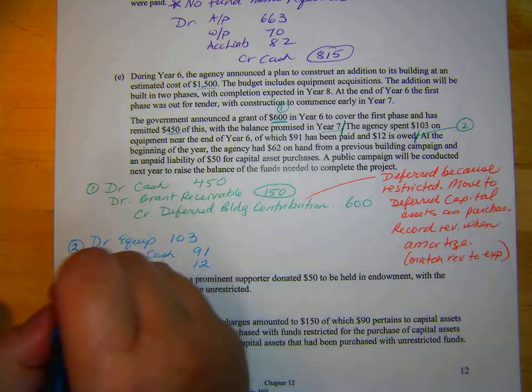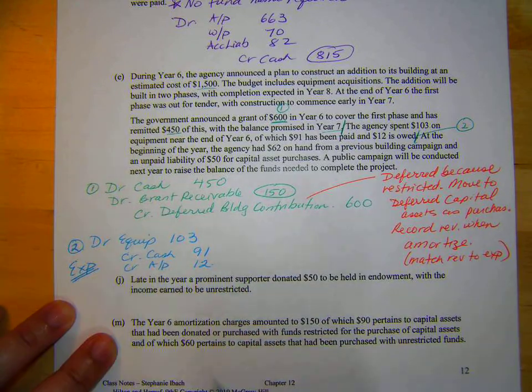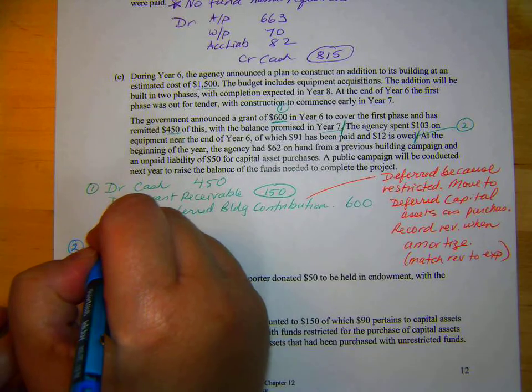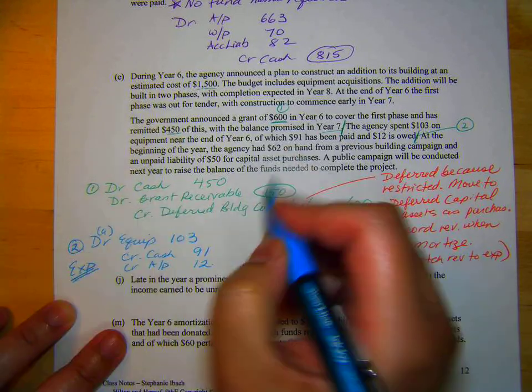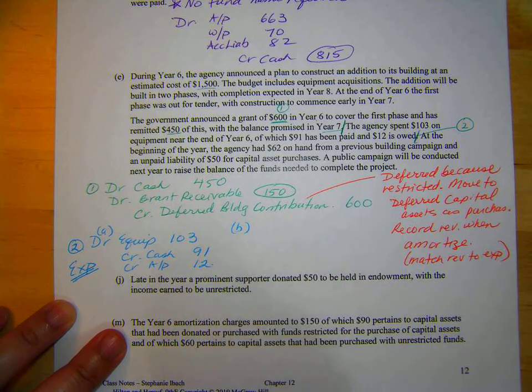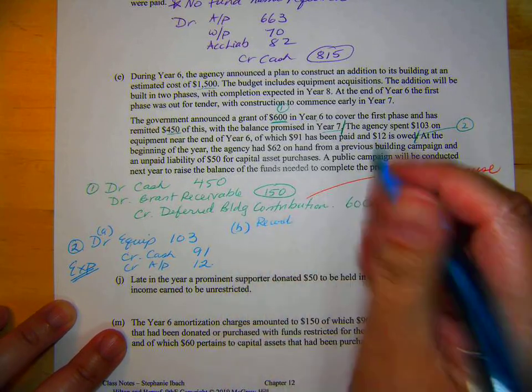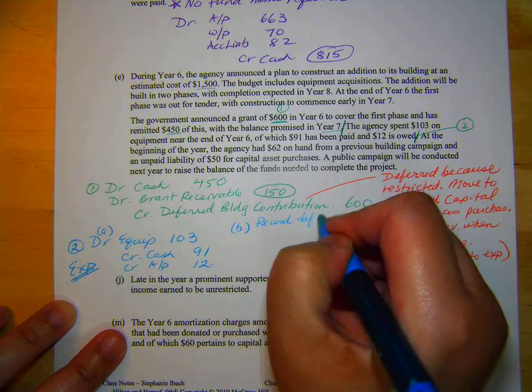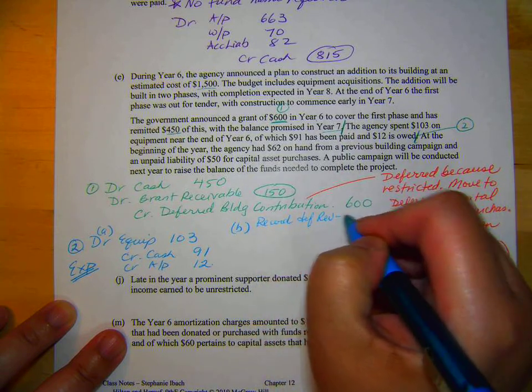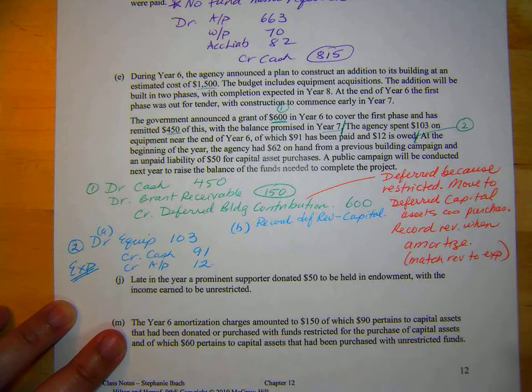So that's the expenditure. Now I'm going to call this A. Now we need to record deferred revenue for capital.